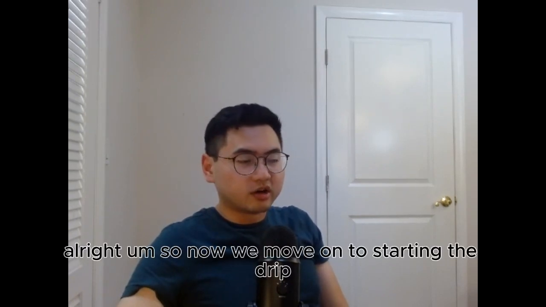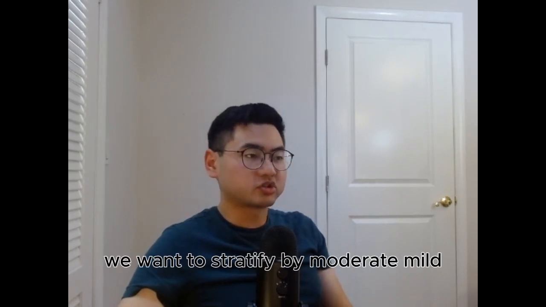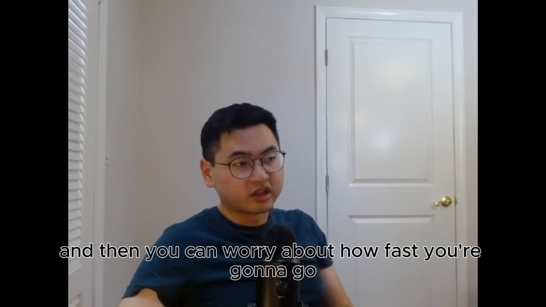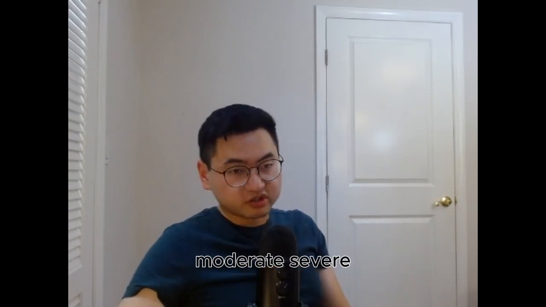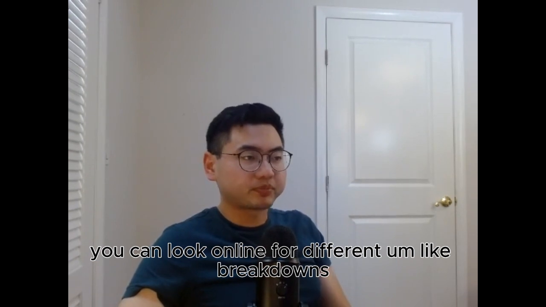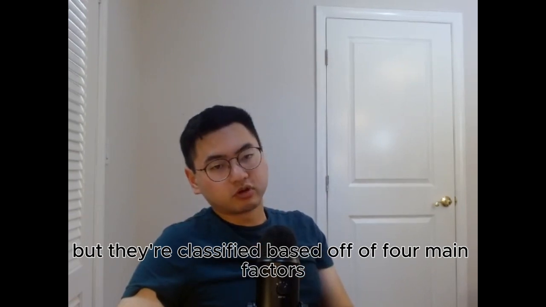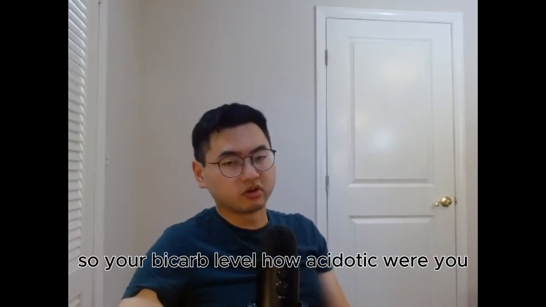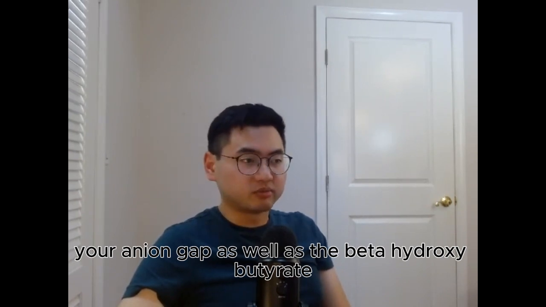All right. So now we move on to starting the drip. How do we start the drip? We want to stratify by mild, moderate, or severe DKA, and then you can worry about how fast you're going to go with the insulin. So generally, mild, moderate, severe, you can look online for different breakdowns. I don't know them off the top of my head, but they're classified based off of 4 main factors, and that's going to be your pH, your carbon dioxide, so your bicarb level, how acidotic you are, your anion gap, as well as the beta hydroxybutyrate.